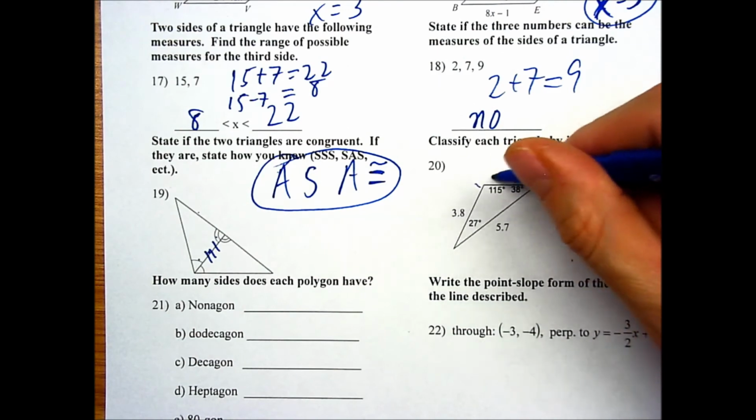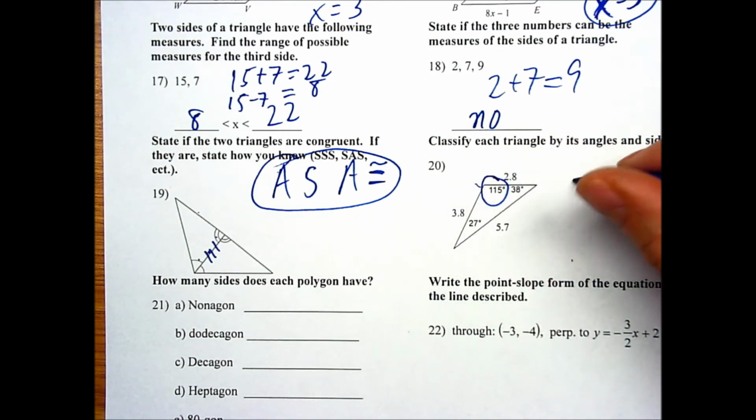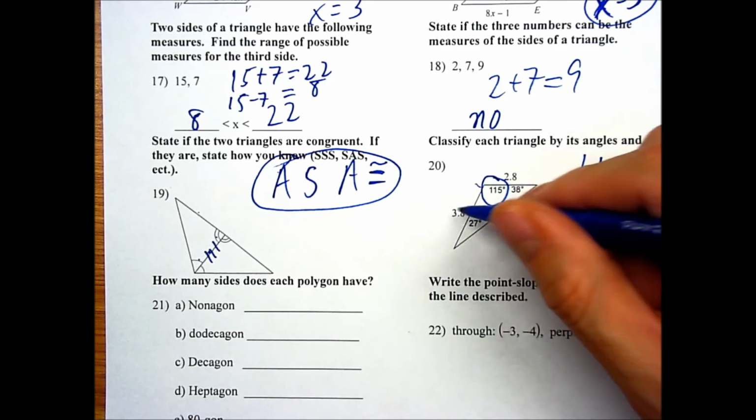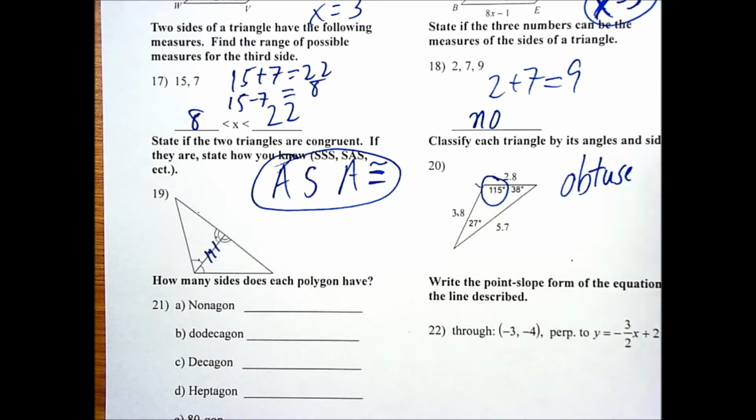Classify the triangle. This is an obtuse angle because it is bigger than 90. And the sides here are all different because the angles are all different. So it is obtuse scalene.